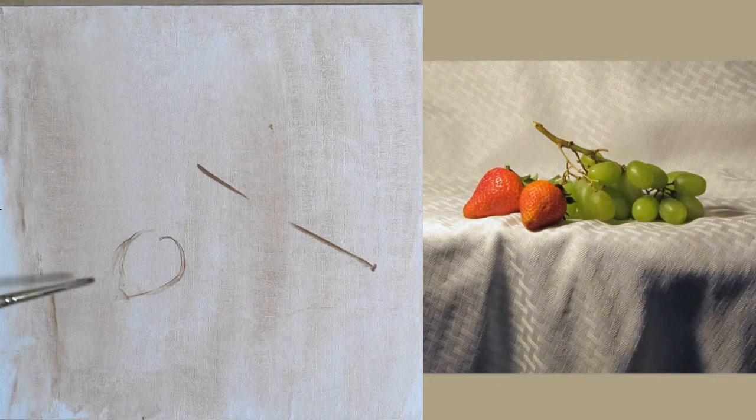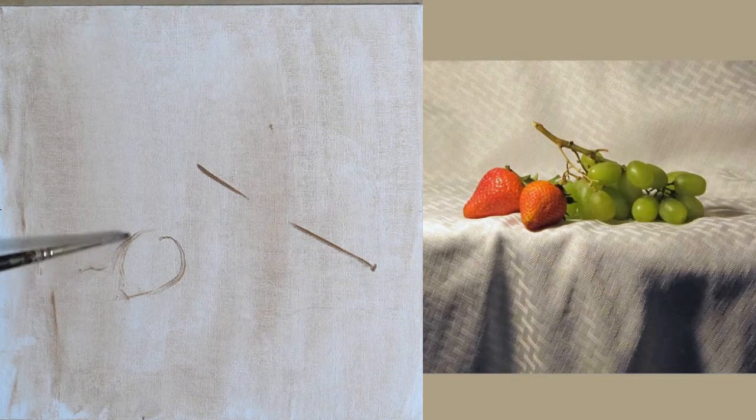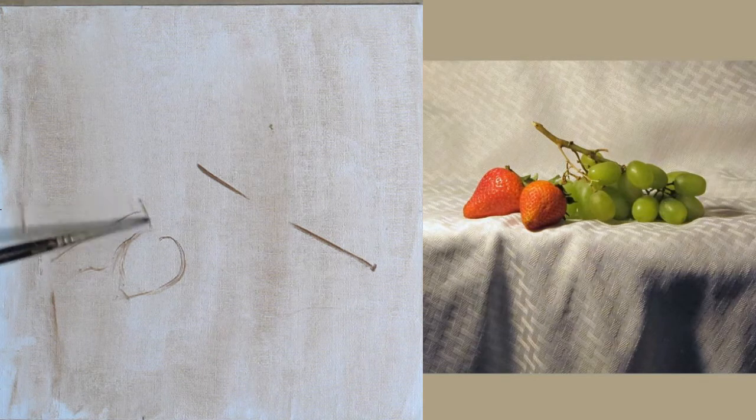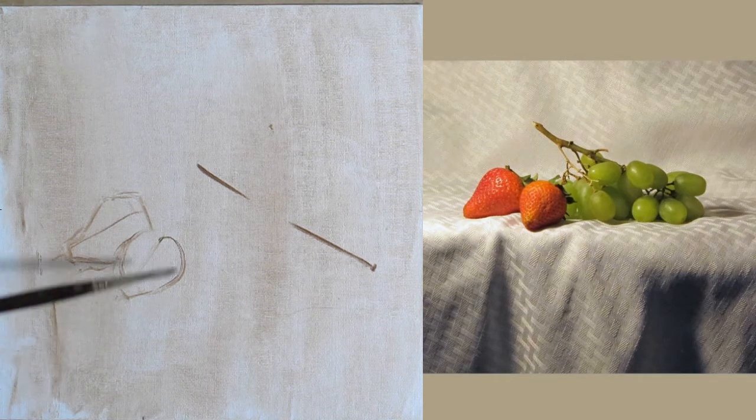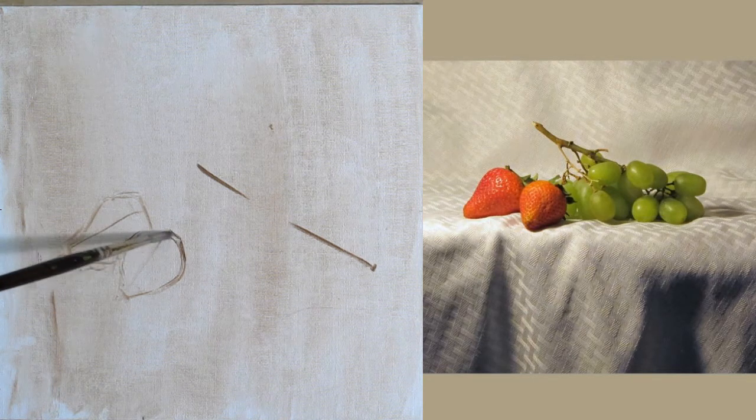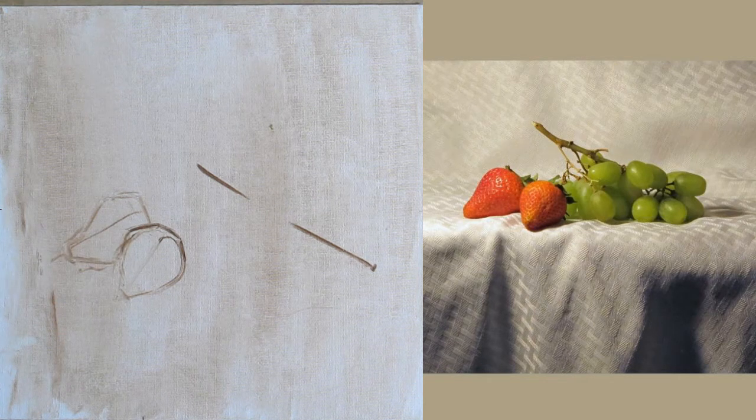Got a couple of strawberries that are making an appearance here in this painting. Like so. Got a strawberry through here, which we've got through here, like so.